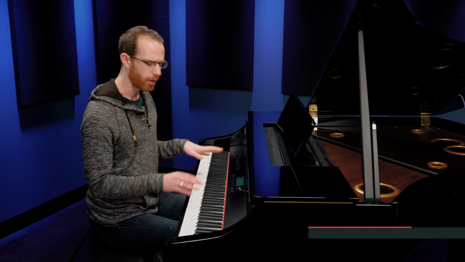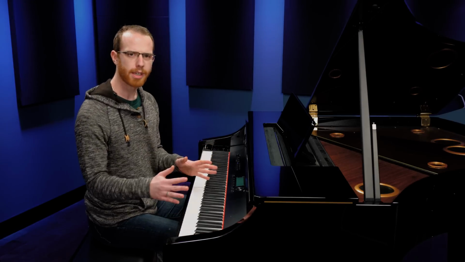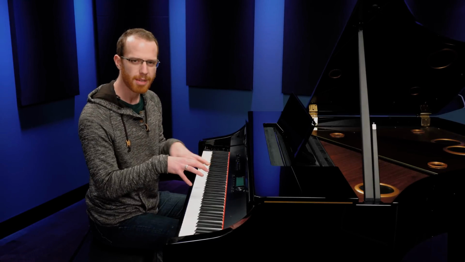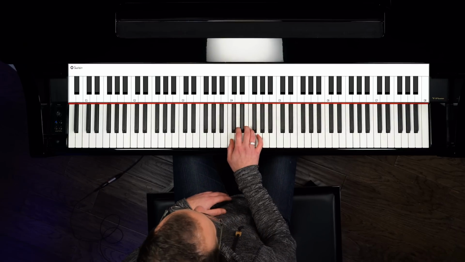You're probably looking at this thing and you're going, where do I start? All of these keys. So we're just going to look at some quick tips to get you playing the piano and demystifying the keyboard. The first thing that we're going to find is middle C. That's going to be our starting note. Middle C is this note right here.